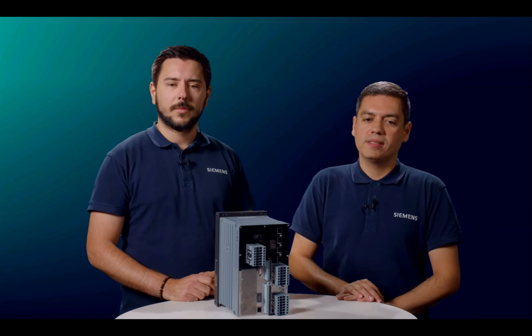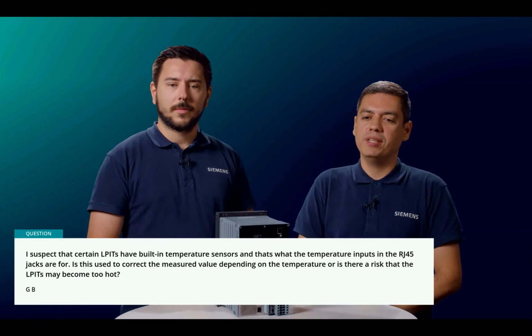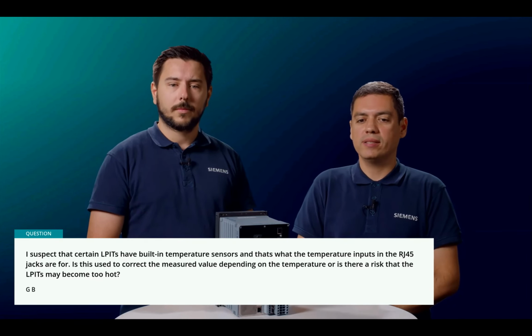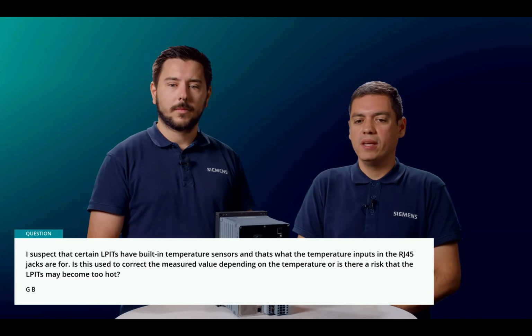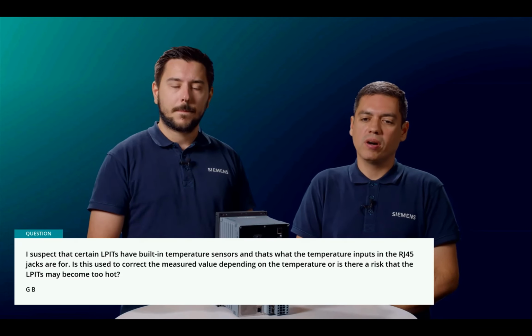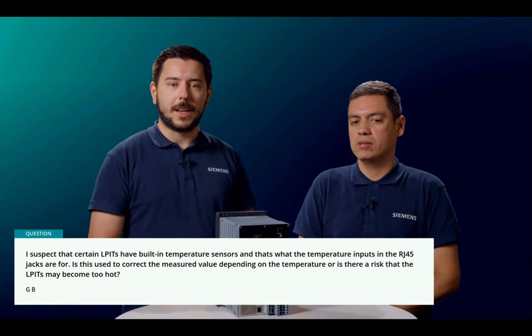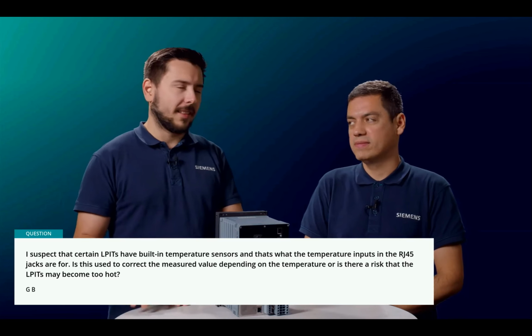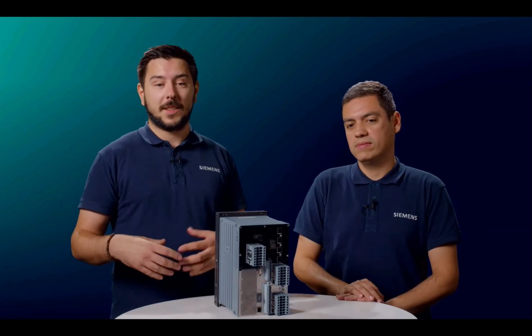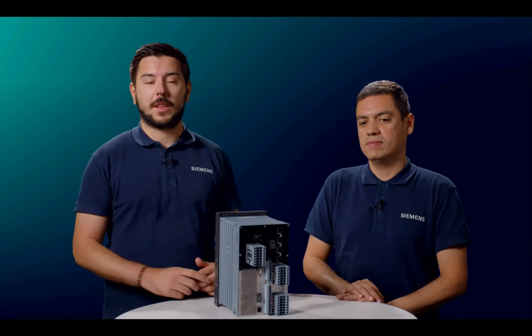I suspect that certain LPITs have built-in temperature sensors, and that's what the temperature inputs in the RJ45 jacks are for. Is this used to correct the measured value depending on the temperature, or is there a risk that the LPITs may become too hot? I hope I would put a little bit on the manufacturer side, that they make sure that the sensors are not getting too hot or the switchgear is not getting too hot.